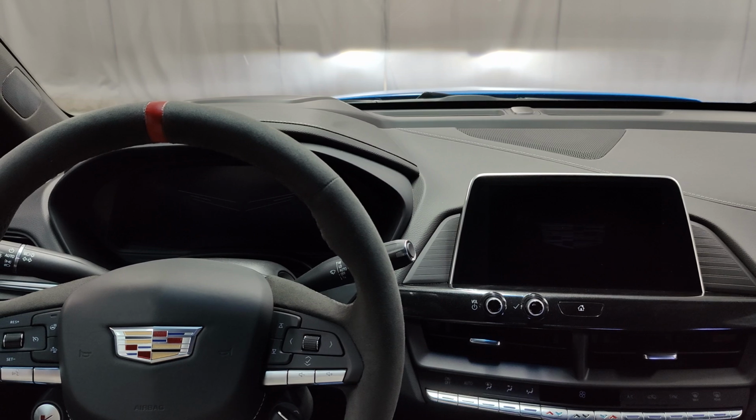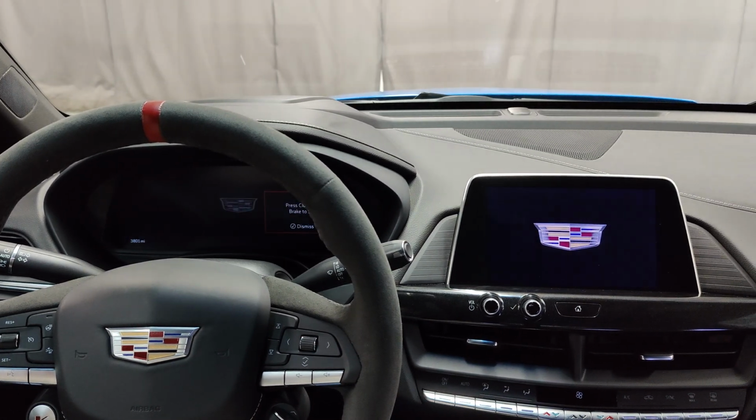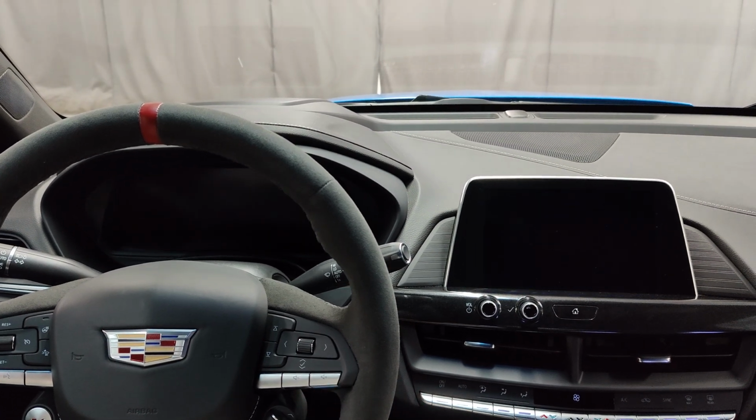We then proceed to push the start and stop button once, then step on the brake and push it again to start the car.